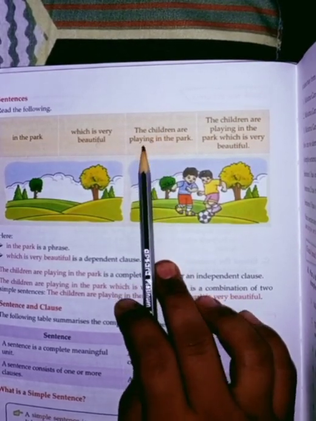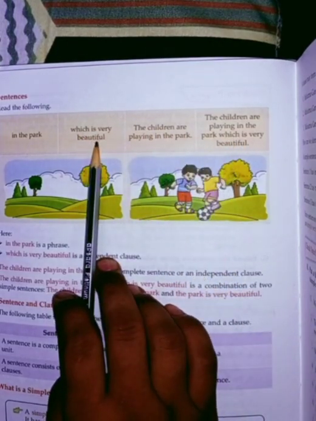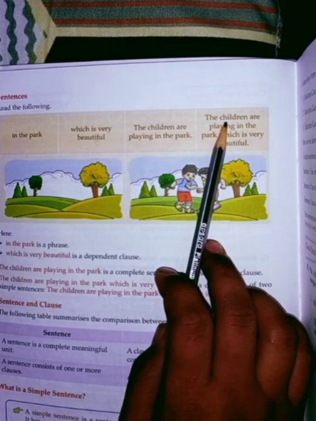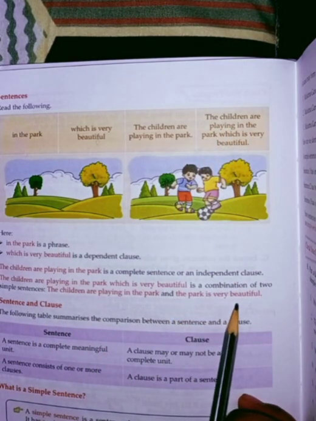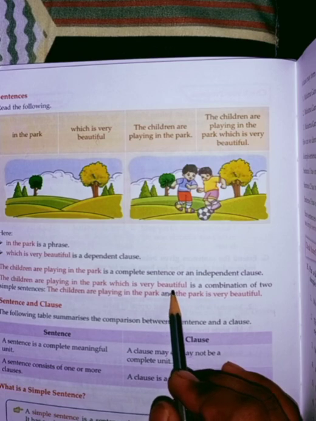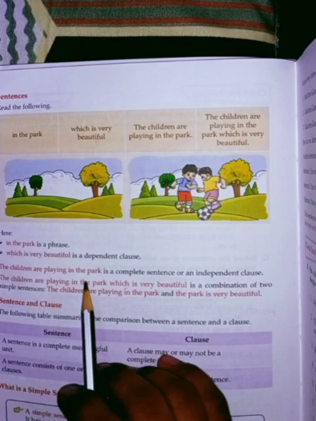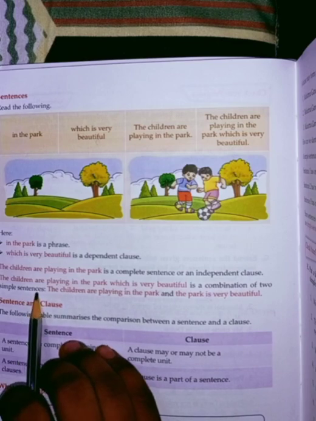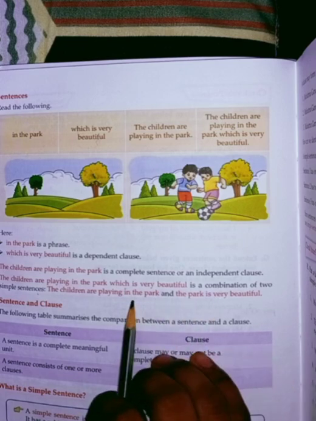And when we join the independent clause with the dependent clause, then the dependent clause gives a meaning to the first one. Like, the children are playing in the park, and the park is very beautiful. So here you can see that we have two sentences and we have joined them together. "The children are playing in the park, which is very beautiful" is combined from the two sentences. Those sentences are joined to form it. I already told you what the two sentences are, these two.